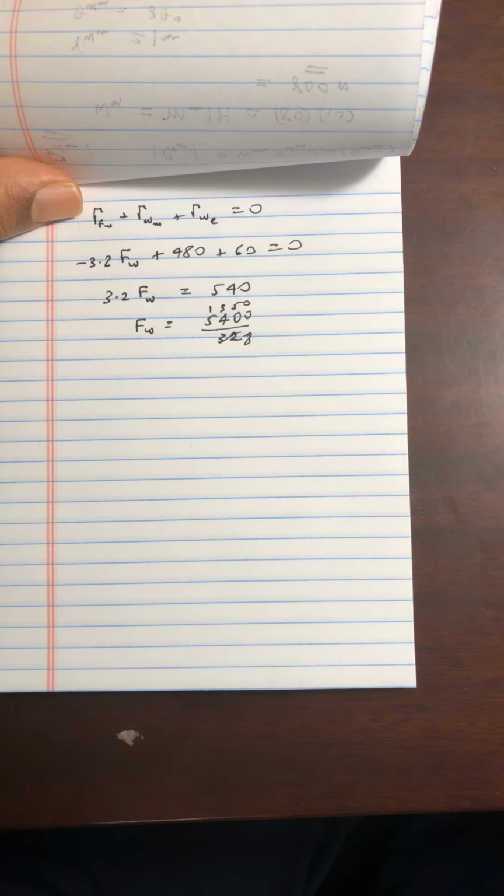It could be something like this. So we want to calculate the force due to the ground. Let's call it Fg, the force due to the ground, the force exerted by the ground.